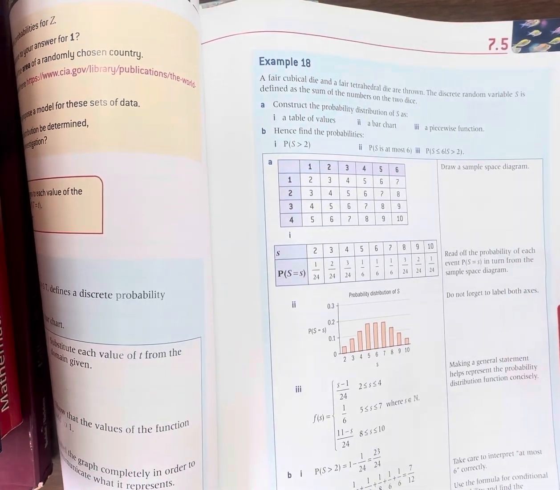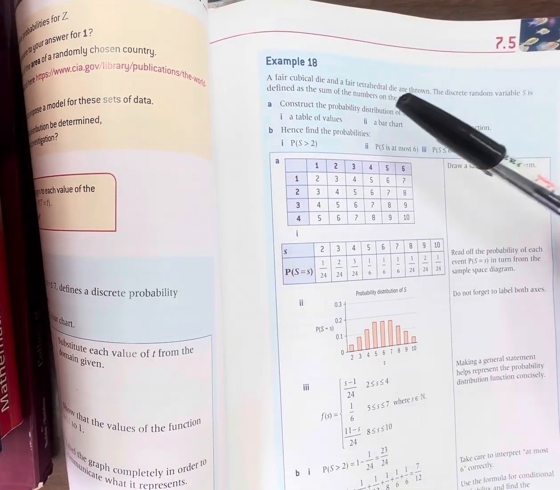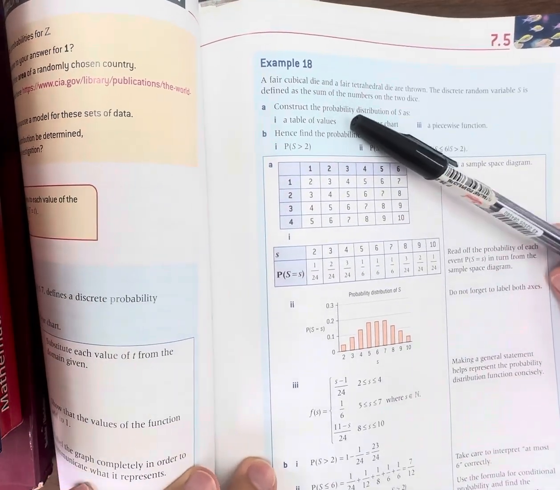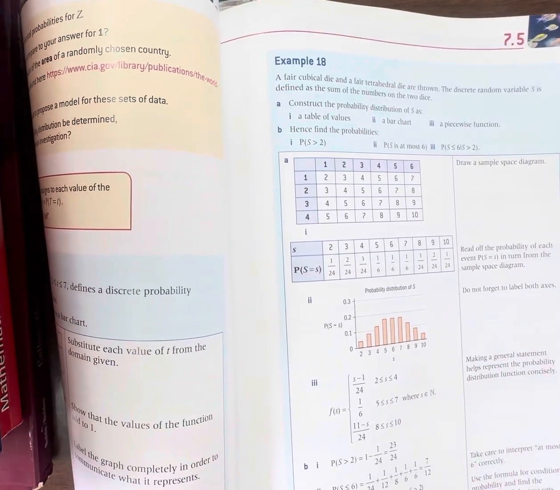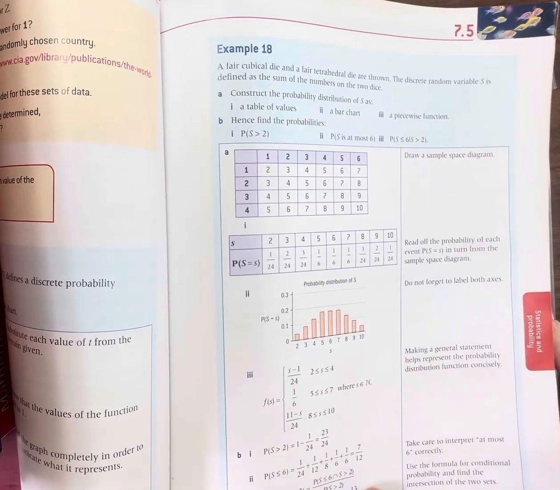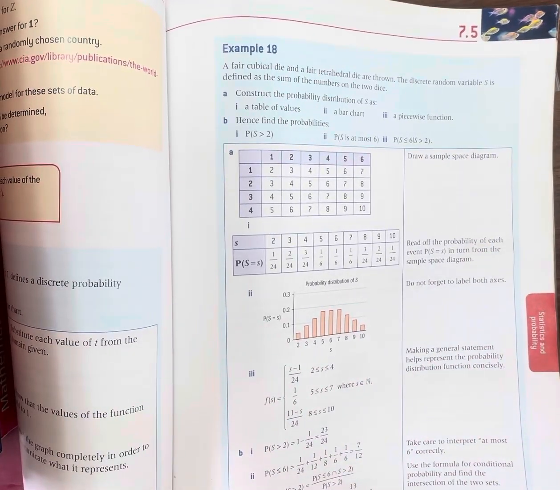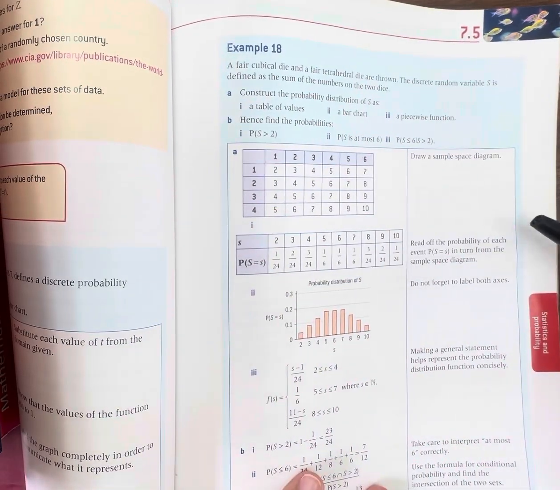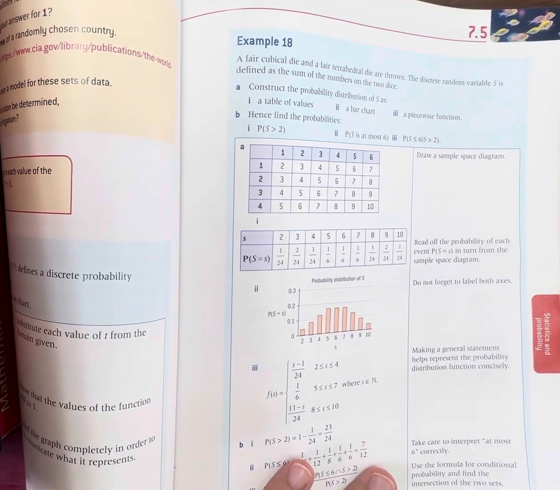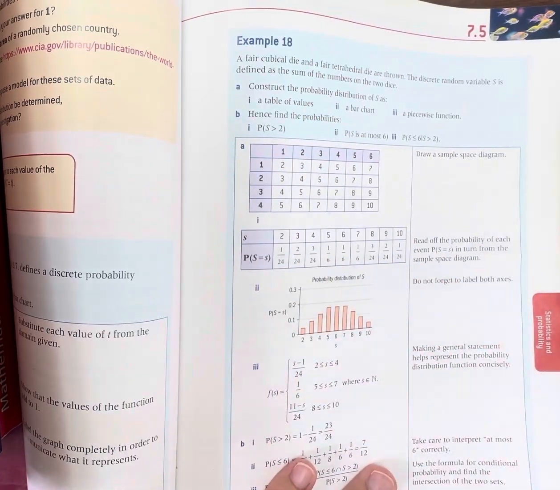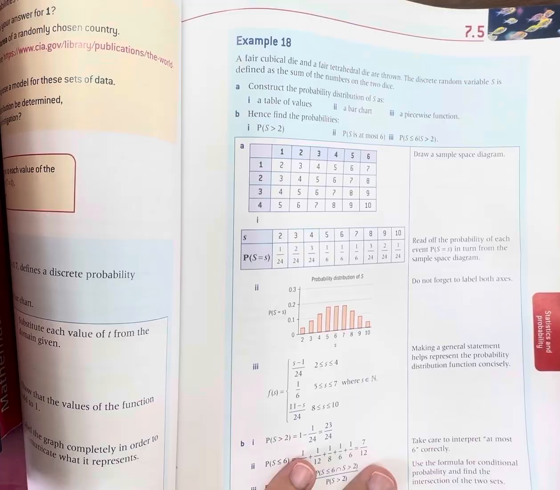Okay, this is example 18, and this is telling us that a fair cubical die and a fair tetrahedral die are thrown. The discrete random variable s is defined as the sum of the numbers on the two dice. For letter A, we're asked to construct the probability distribution of s as first a table of values, a bar chart, and then a piecewise function.